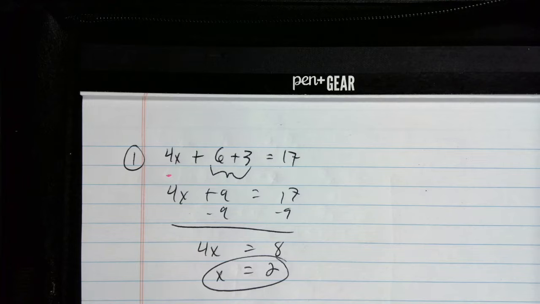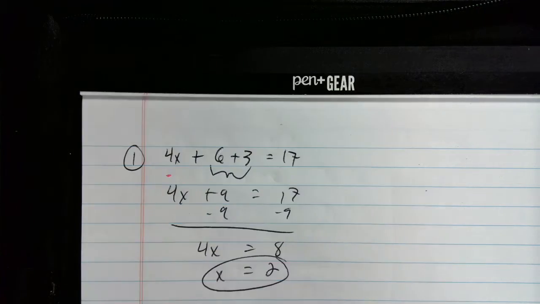All right, so you look at what you did, Avery. You can't detach a 4 from a 4x. Not by subtraction anyways. You'd have to divide. And those aren't like terms. So make sure you're combining your like terms. Yay! 2. Positive 2.